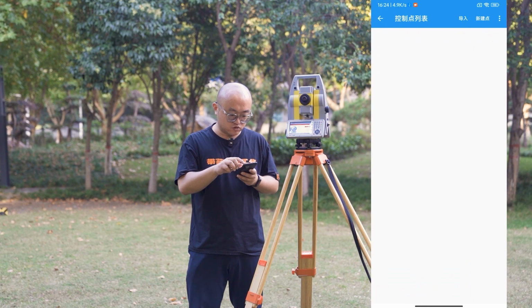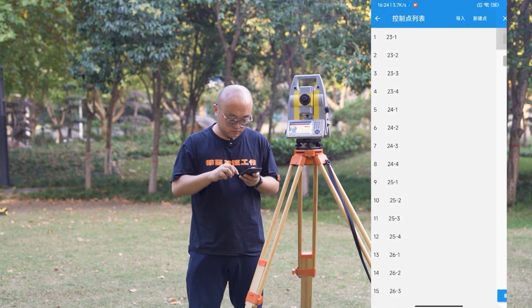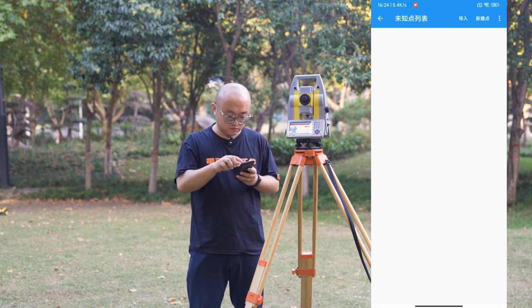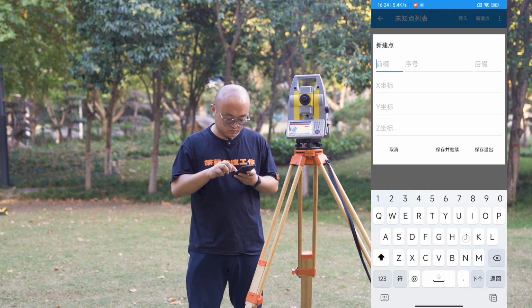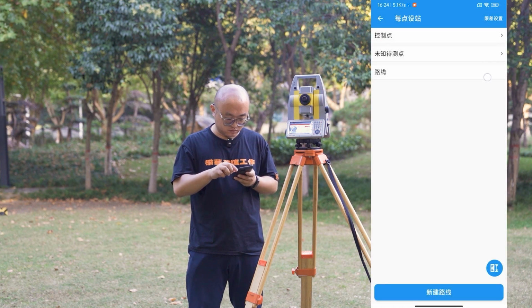I won't go into detail about the process of selecting control points and creating a new route, as I mentioned in the previous video. Then, when you come to the measurement interface, you still need to create a new measurement station and check the endpoint.